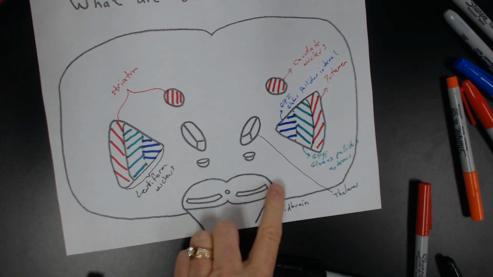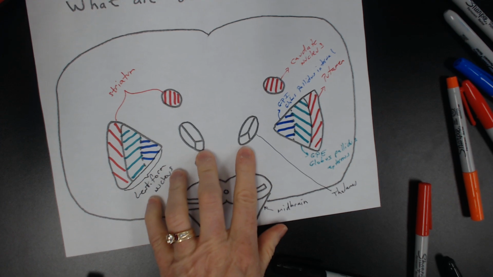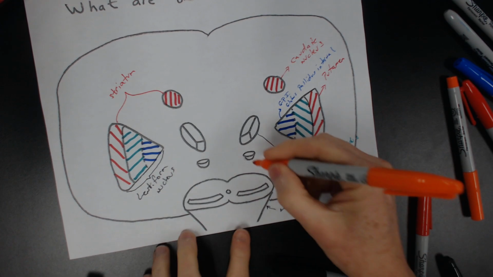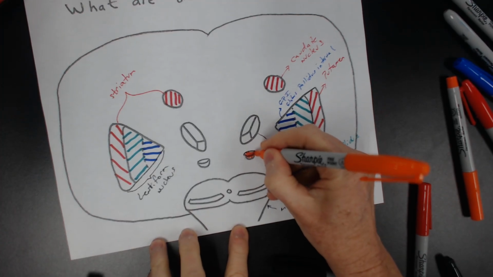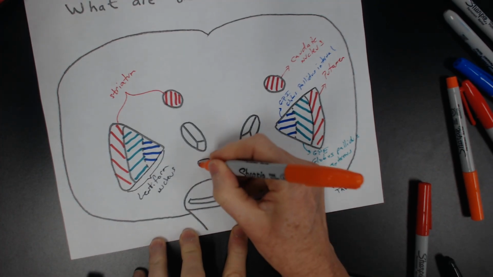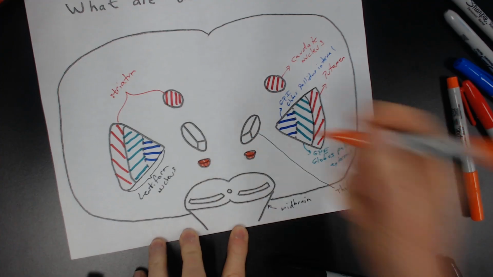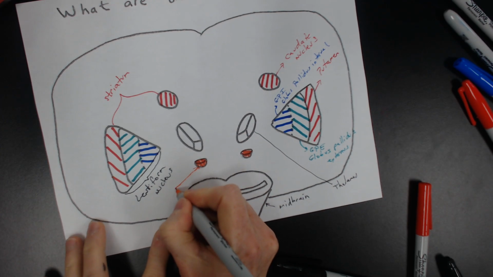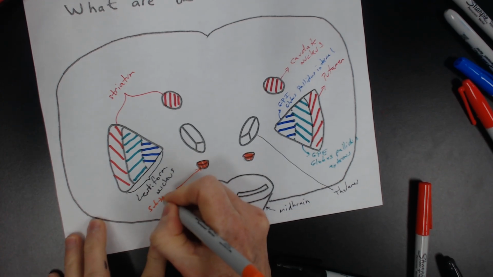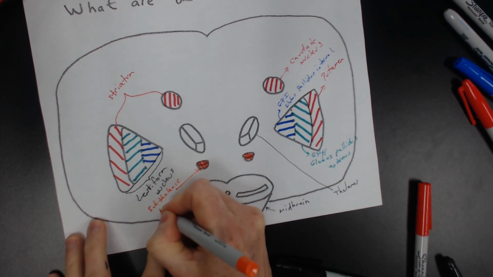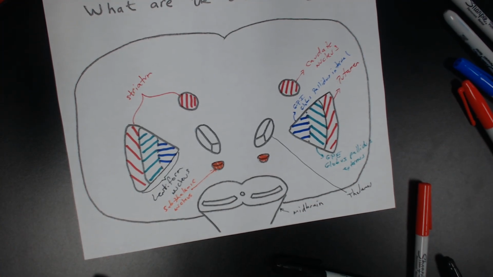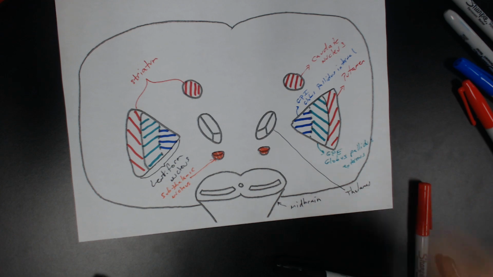Okay, and as I pointed out, this is going to be my thalamus. And then just underneath my thalamus, it's easy to remember, this bilaterally is going to be your subthalamic nucleus. Your subthalamic nucleus is just below your thalamus. Makes sense, right?